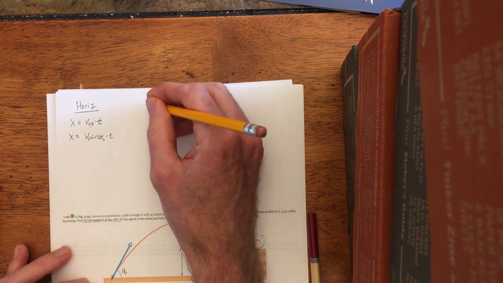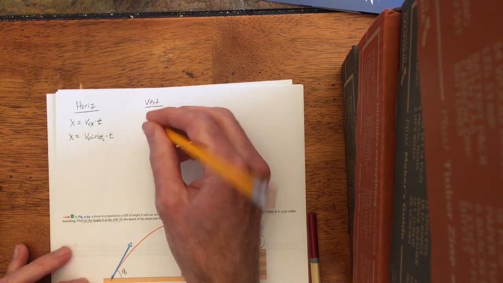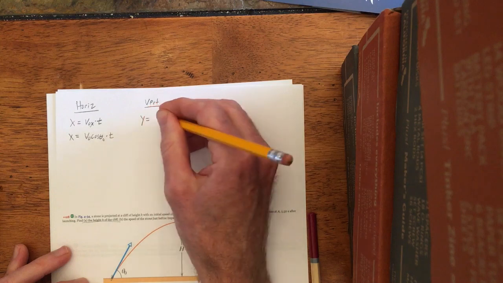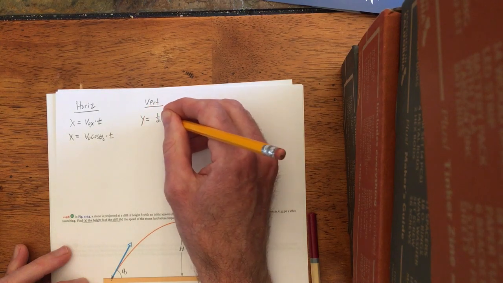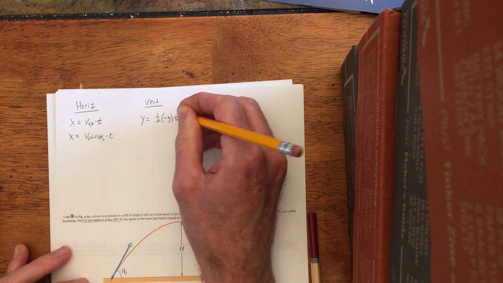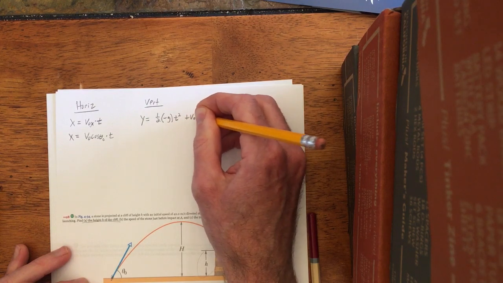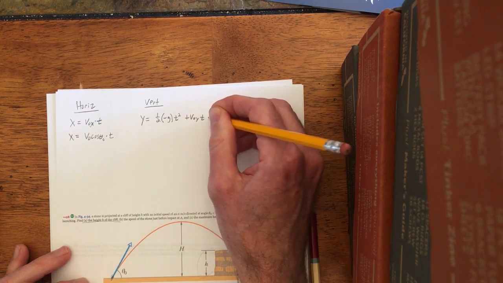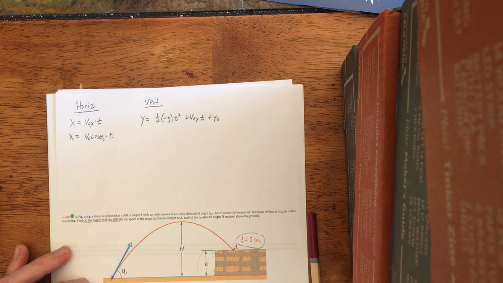And then in the vertical direction, we're going to have y equals negative 1/2 g t squared plus v0y times t plus y0. So it gets a little more complicated in the vertical direction.